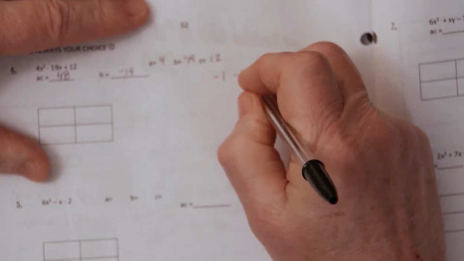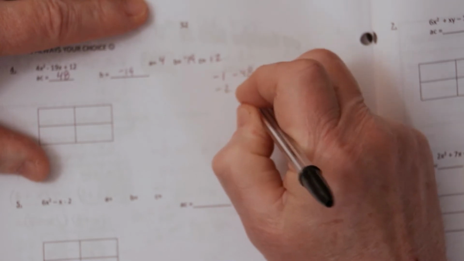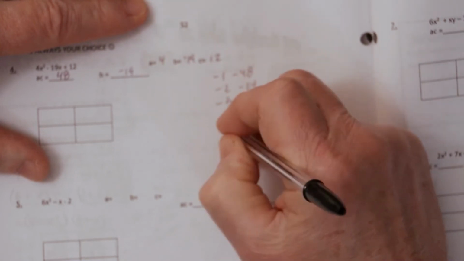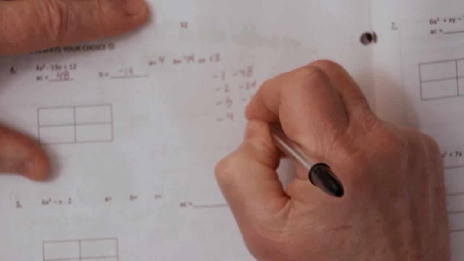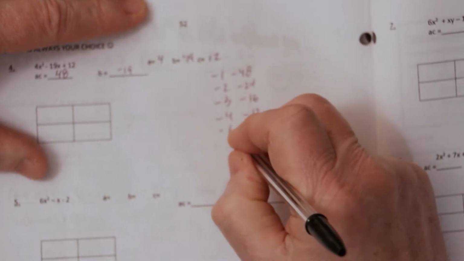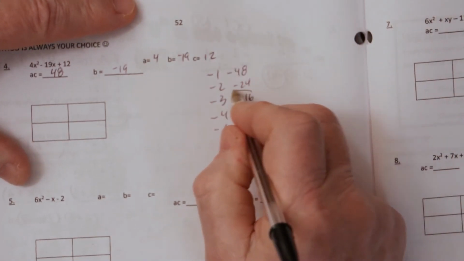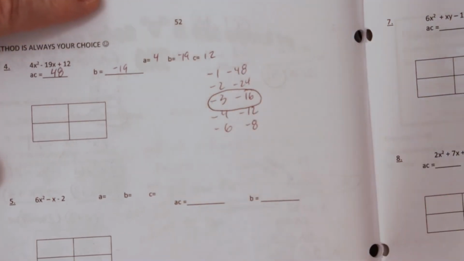Negative 1 and negative 48. Negative 2 and negative 24. Negative 3 and negative 16. Negative 4 and negative 12. Negative 6 and negative 8. And that's my winner chicken dinner.